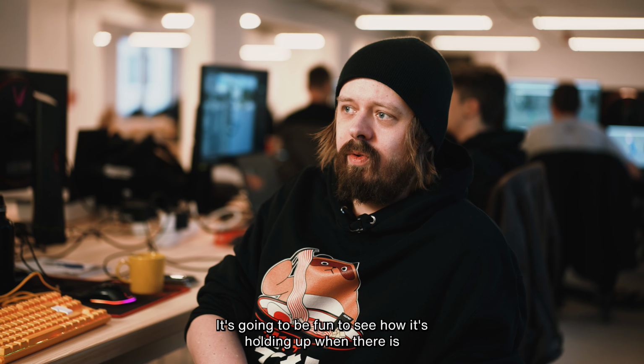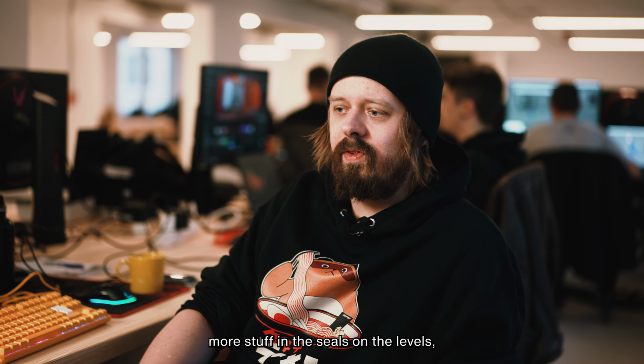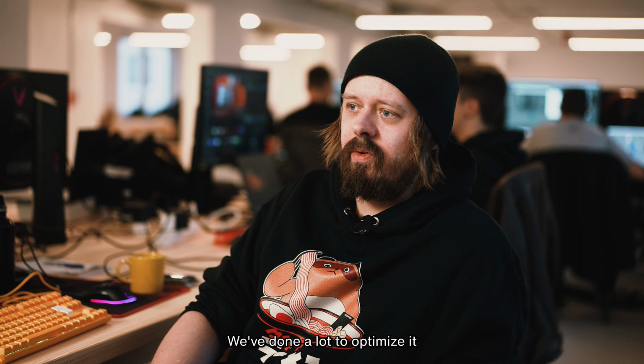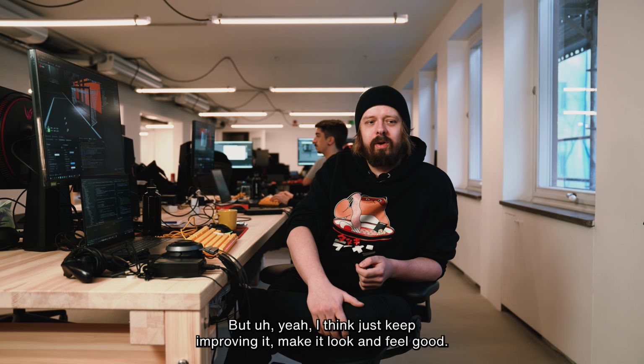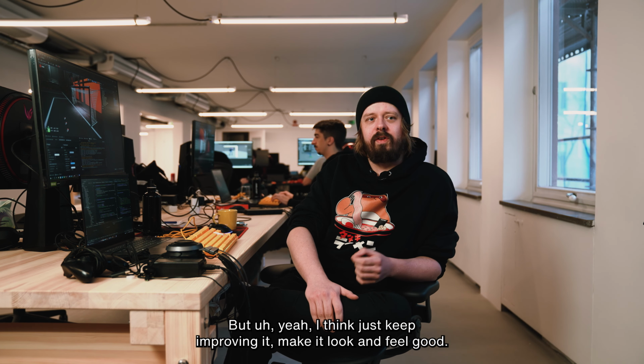It's going to be fun to see how it's holding up when there's more stuff in the scenes, on the levels, because doing these kinds of simulations is performance heavy. We've done a lot to optimize it so it runs smooth on all hardware. But yeah, I think just keep improving it, making it look and feel good.